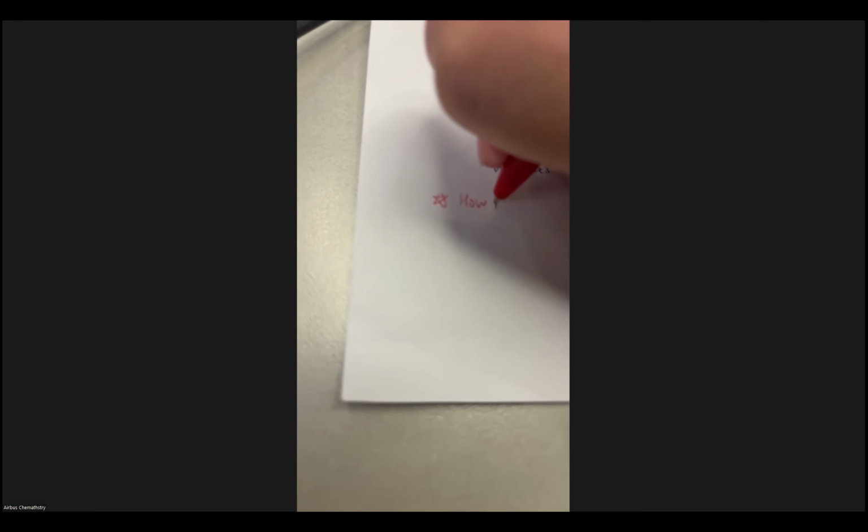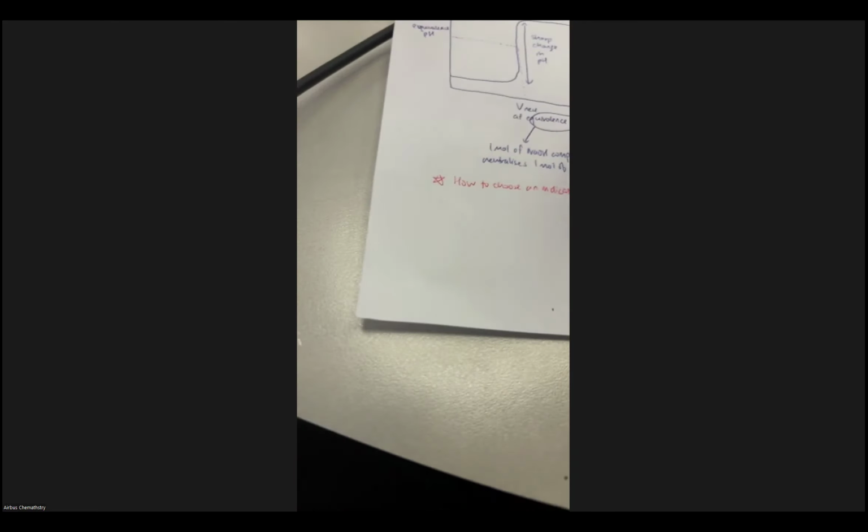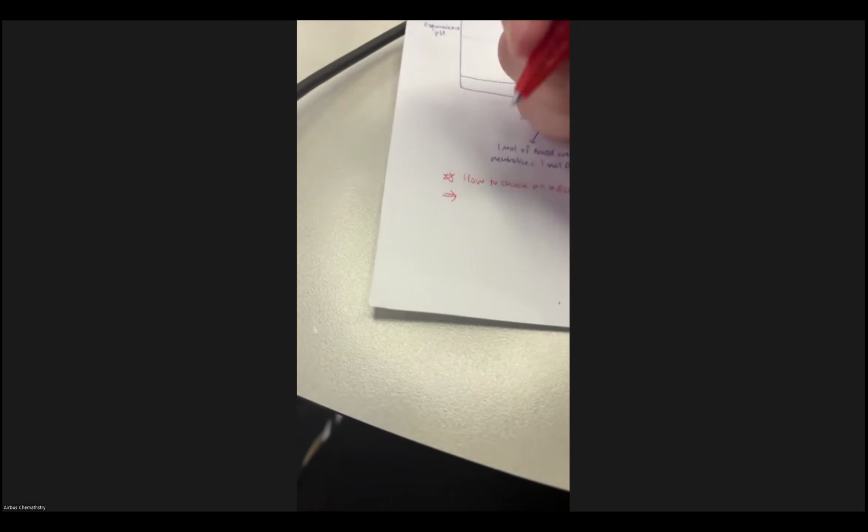This sharp change in pH is used to choose an indicator suitable for titration. Ladies and gentlemen, this is 1 mark in your O-level chemistry. So please go and memorize and understand it.